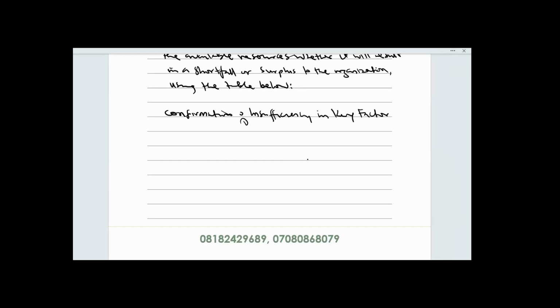Certainly, the examiner will give you a clue about the key factor, whether it is raw material kilogram, labor hour, or machine time. The first column will be the products. Then you can have units, either units demanded or whatever.